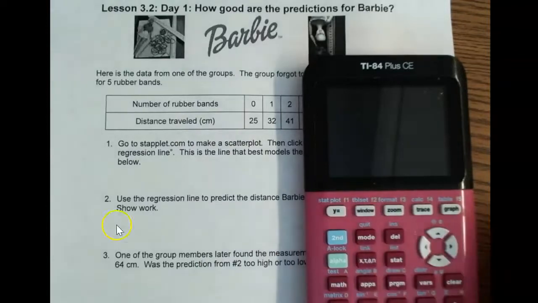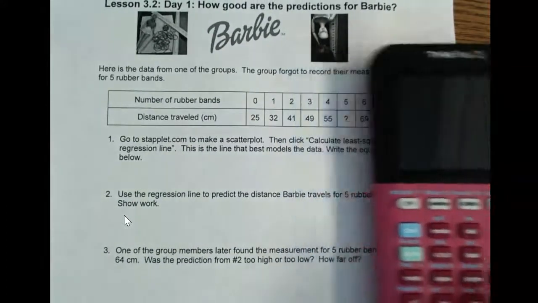You will need your calculator today, so make sure you've got it with you. The directions say we're going to go to Stacklet, but I want you to be able to do this in your calculator so you can use it on your test.